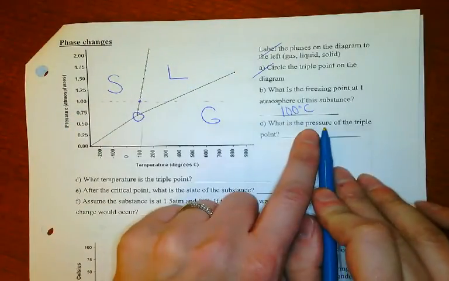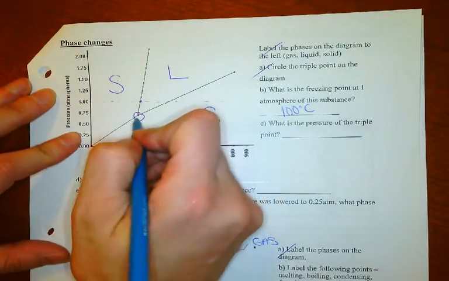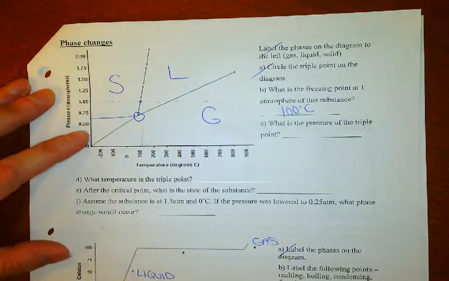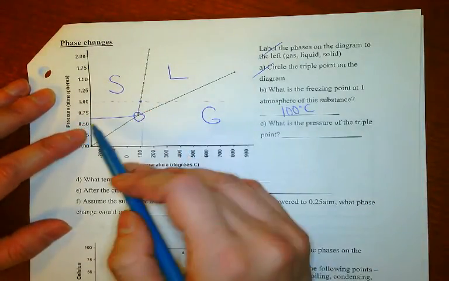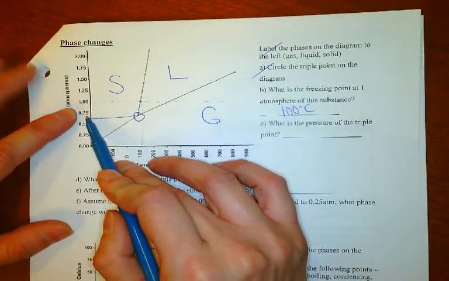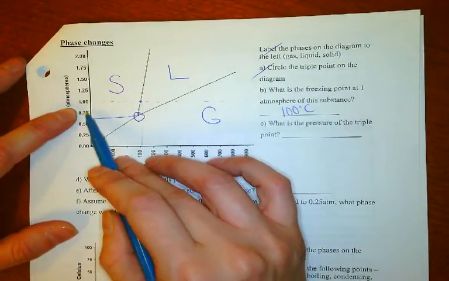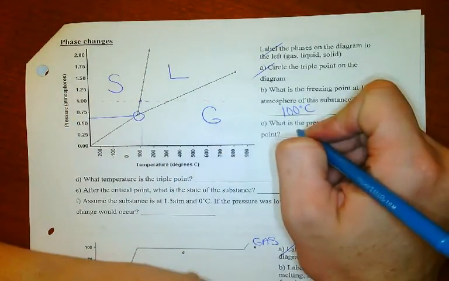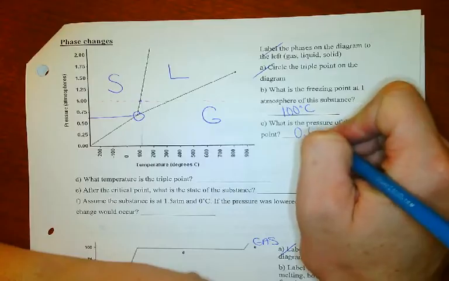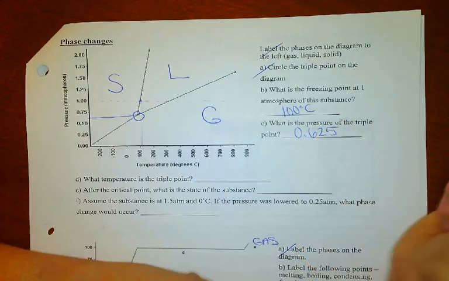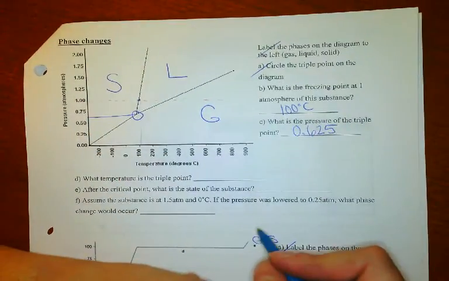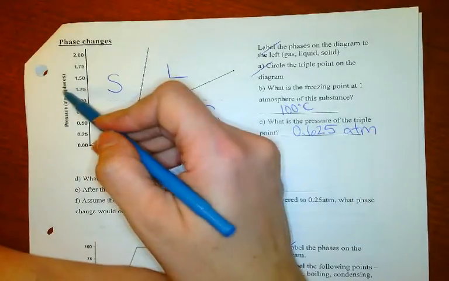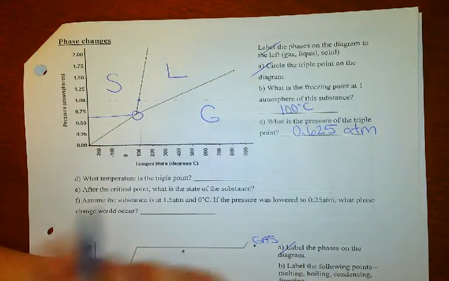Now it's asking me what's the pressure of the triple point. And remember, this is the triple point. We circled it. Okay, I'm going to come over, and it looks like it's halfway between 0.50 and 0.75. So halfway between 75 and 50 is about 62.5. So I can say 0.625. And we're just estimating at this point, right? And then we're going to say ATM, atmospheres, because that's the unit they gave me on that axis.